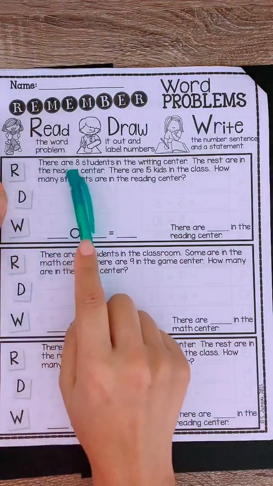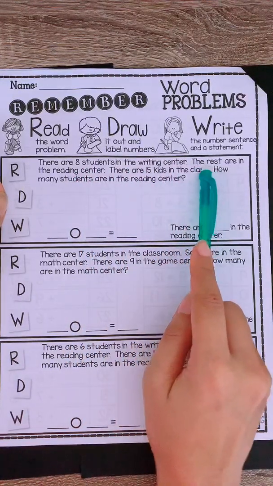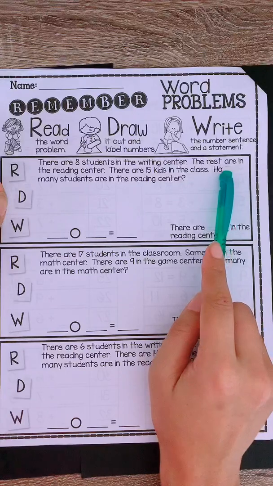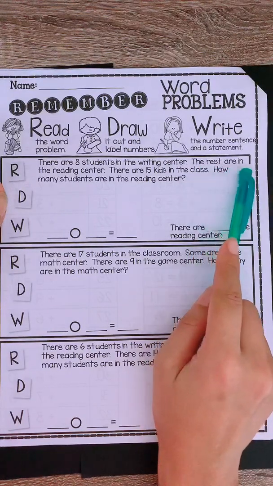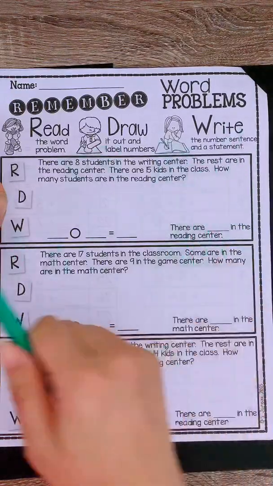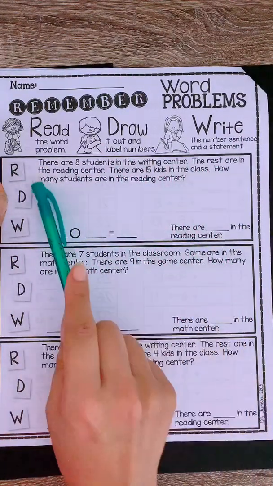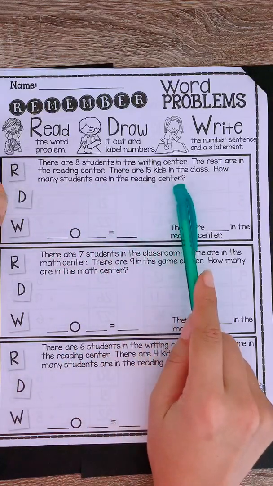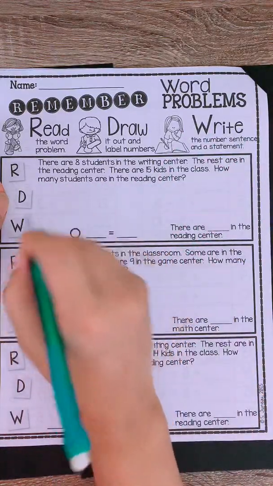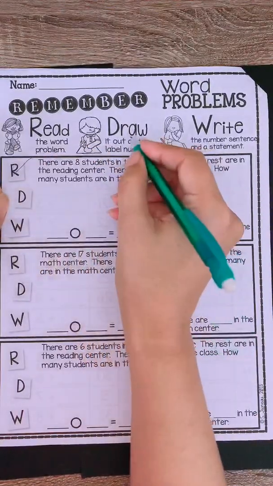It says there are 8 students in the writing center. The rest are in the reading center. They spelled that wrong. The rest, sorry, not nest. There are 15 kids in the class. How many students are in the reading center? Okay, so we read the problem. Now we're going to draw the problem.